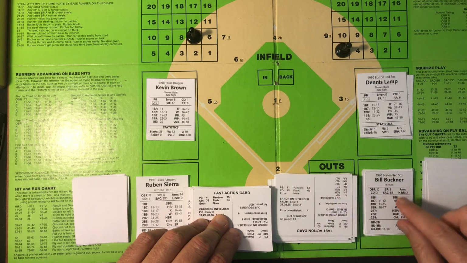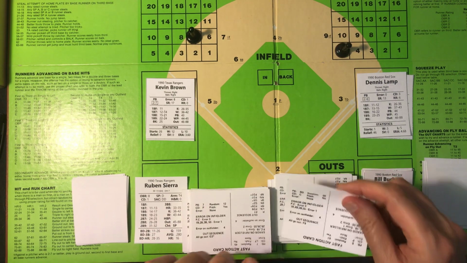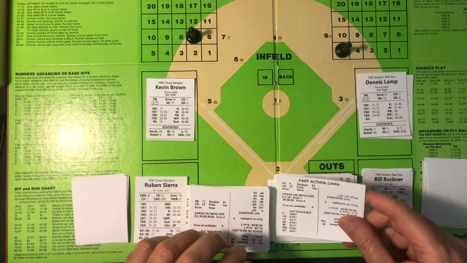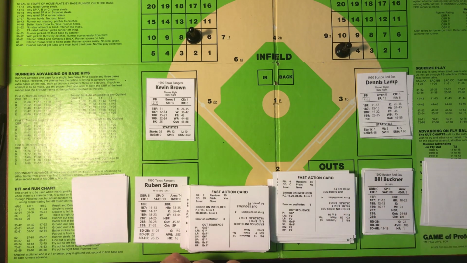It's an 11, so that's going to be off Buckner's card. Now, Buckner didn't do very well in 1990, batted .186. So it will be a miracle. He only played in 22 games. So it's going to be a miracle if we can get a hit out of him. But he did have one home run. Let's see if he hits one now. 38. Oh, it's in the out range. Bill Buckner, LN. Ground ball, first base.